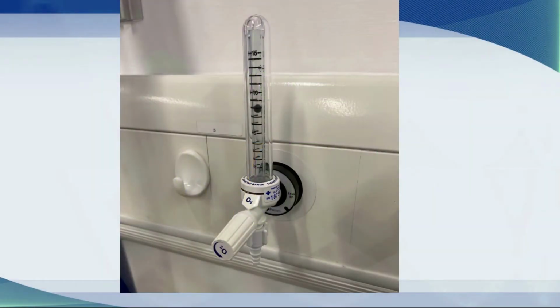Now, this is a flow meter, and you've all seen these. And when you turn the flow meter on, oxygen comes out. And what's coming out of the flow meter is 100% or pure oxygen. When we're treating most patients with oxygen, we connect some tubing to the flow meter like this, and that tubing connects to an apparatus that is applied to the face, covering the nose or the mouth or the nose alone.